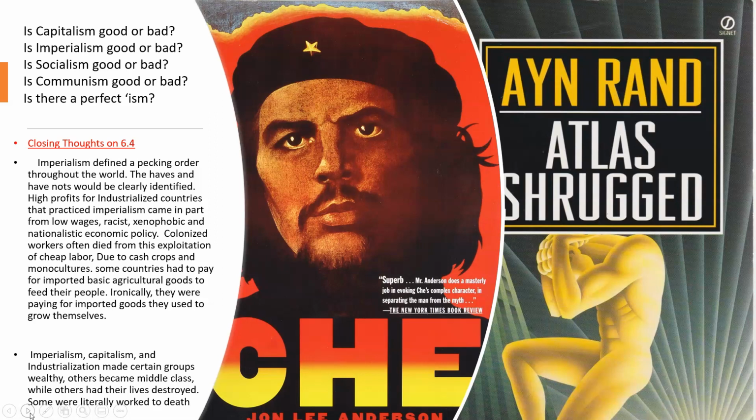So with all these isms, all I'm asking you to do is understand how you get an Ayn Rand, right? Because we're laying down the groundwork where we're going to get Ayn Rands of the world, and we're going to get Che Guevaras of the world. And Che Guevara and Ayn Rand, if they would have sat down and had a cup of coffee, it would have been a very quick cup of coffee. They would have hated each other. But why? Why did they have such different opinions? I'm not asking you to agree or disagree with either one of them, but understand why their opinions were so different. I think topic 6.4 can help you on that journey.